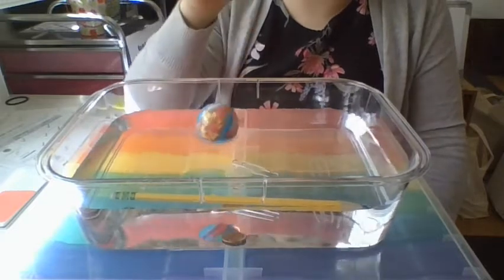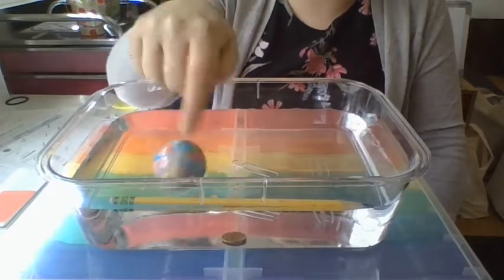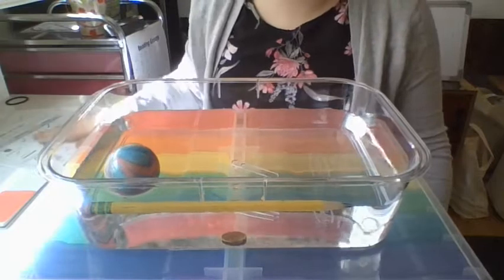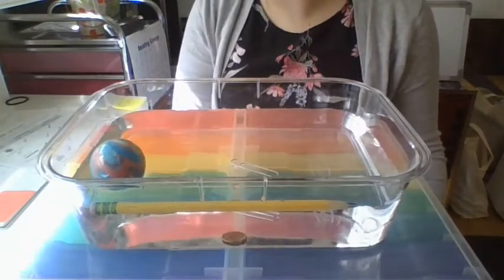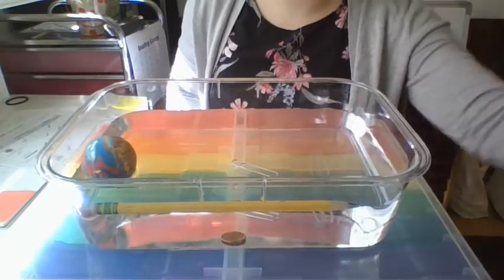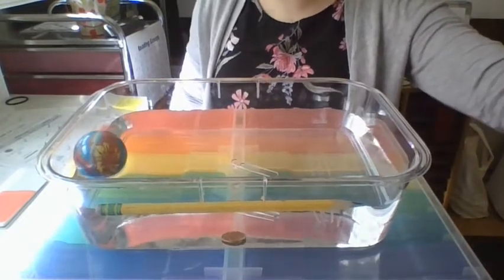The ping pong ball floats. Here he is, just floating on top of the water. So go ahead and write that on your paper. The ping pong ball floats. Was your prediction correct?